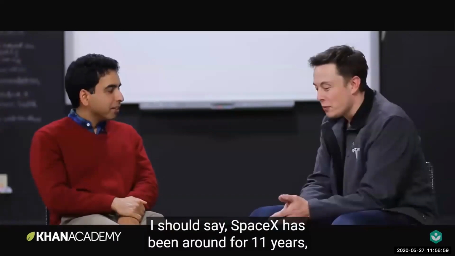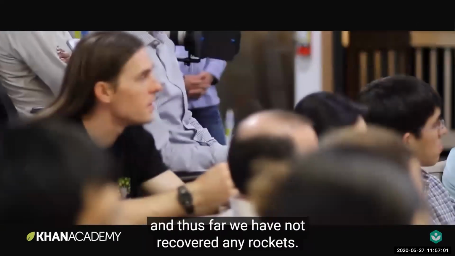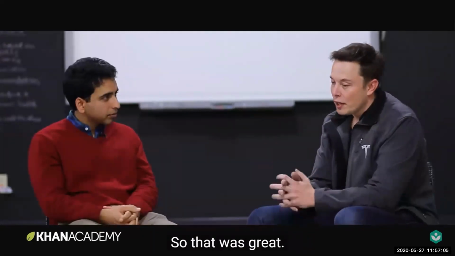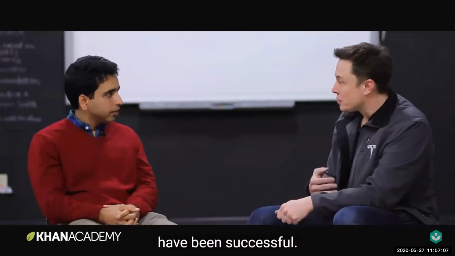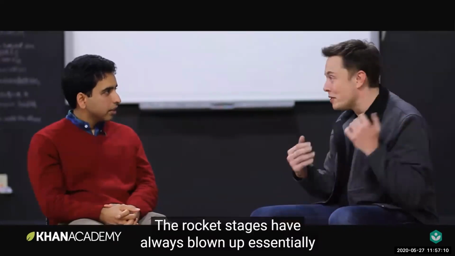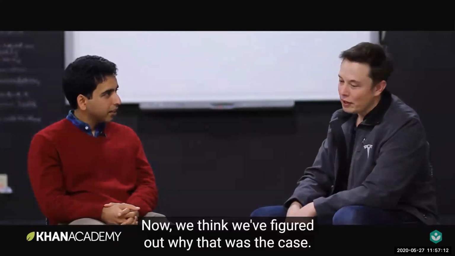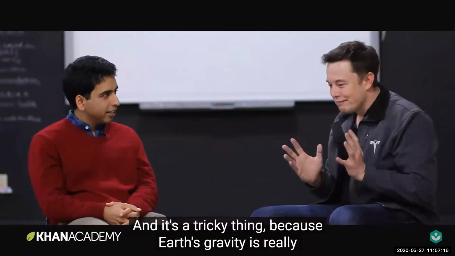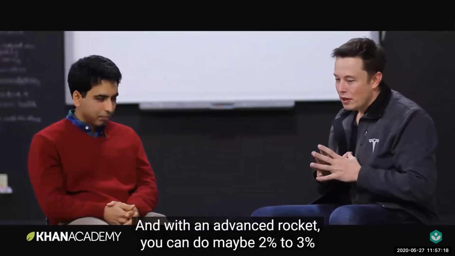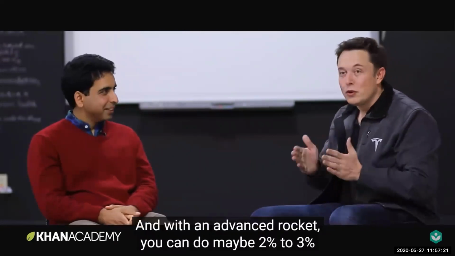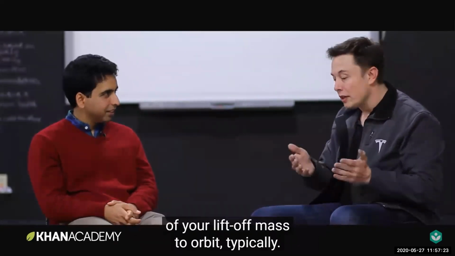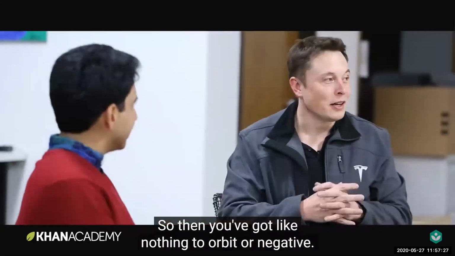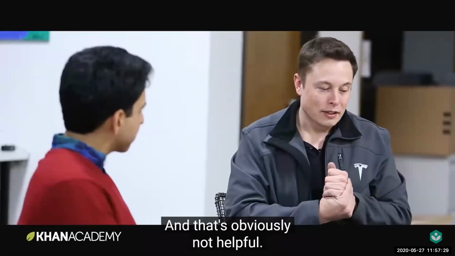I should say, SpaceX has been around for 11 years, and thus far we have not recovered any rockets. We've recovered the spacecraft from orbit, so that was great. But none of our attempts to recover the rocket stages have been successful. The rocket stages have always blown up basically on reentry. Now we think we figured out why that was the case, and it's a tricky thing because Earth's gravity is really quite strong, and with an advanced rocket, you can do maybe 2 to 3% of your lift-off mass to orbit, typically, and then reusability subtracts 2 to 3%. So then you've got nothing to orbit or negative. Right. And that's obviously not helpful.